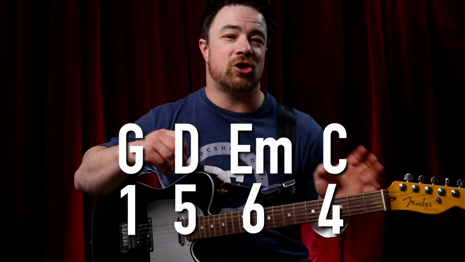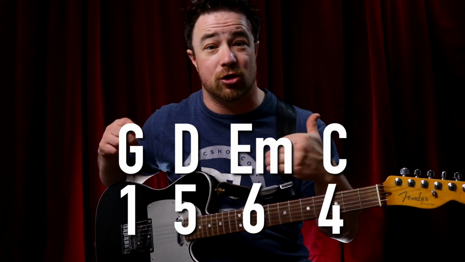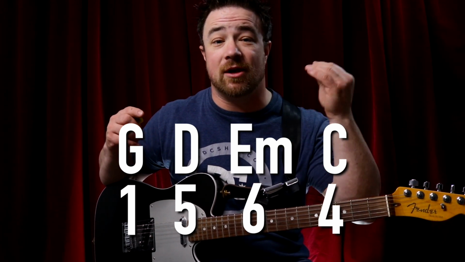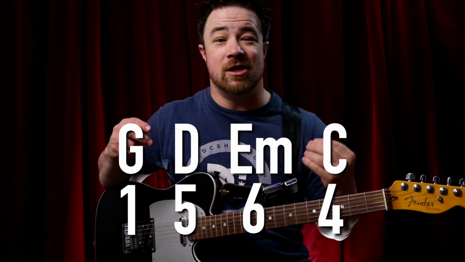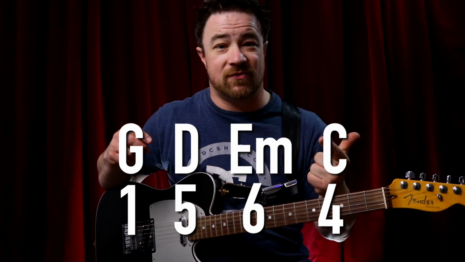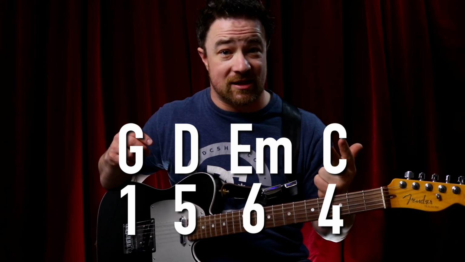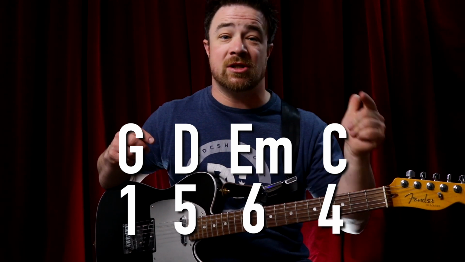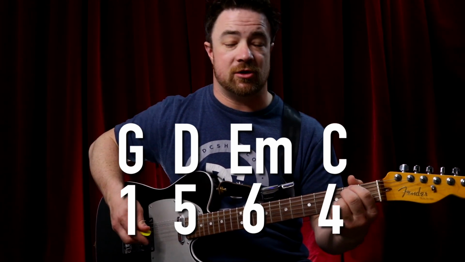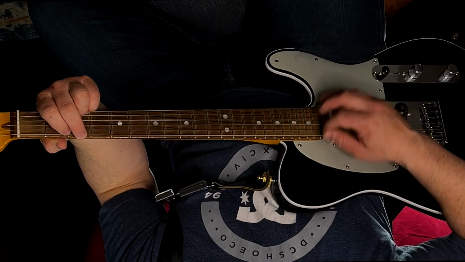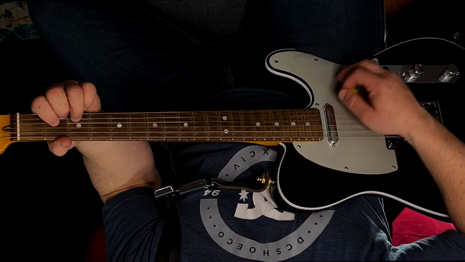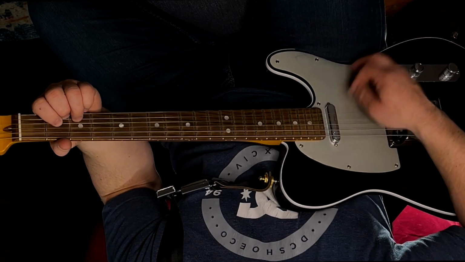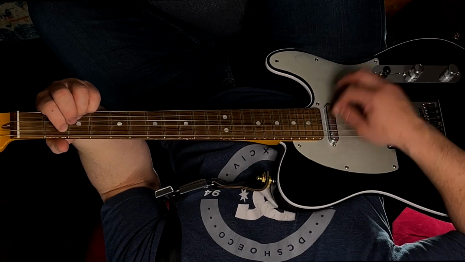So in songwriting terms, we would refer to each of those chords by their function within the key. So G is 1, D is 5, E is 6, and C is 4. So it's a 1, 5, 6, 4 chord progression. So that goes G, D, E minor, and then C.